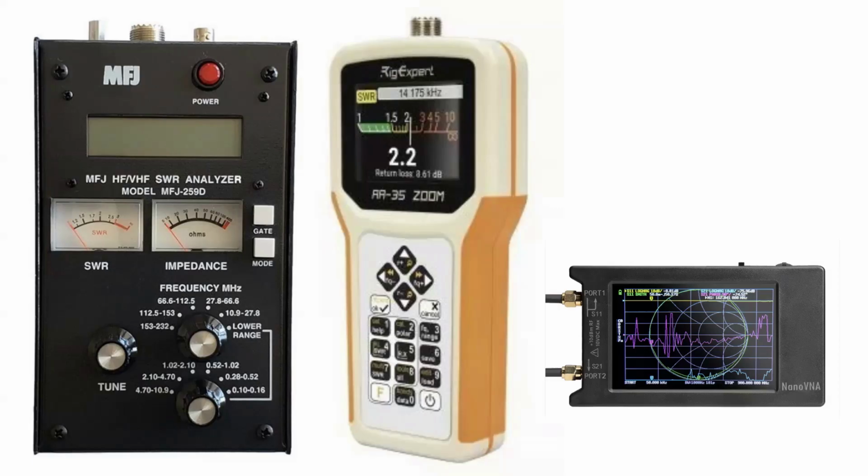They can get expensive, particularly the higher the frequency range. If you just wanted to do HF, this one would do fine. It goes up to 35 megahertz. But if you want to do HF and VHF and UHF, you would pick another model and it would be more expensive.